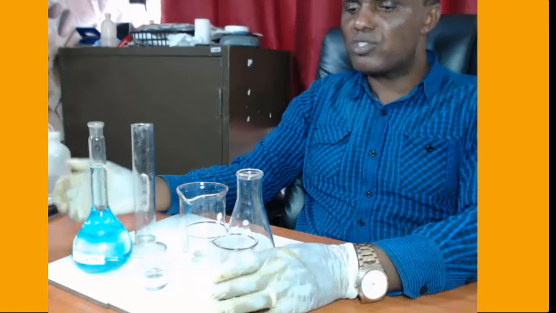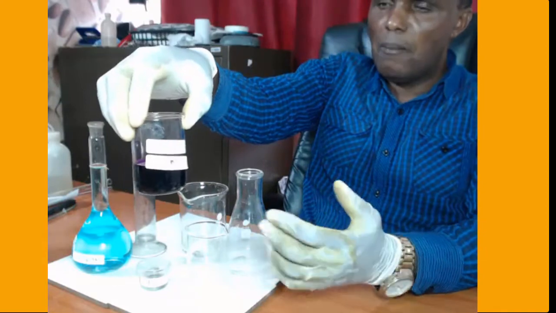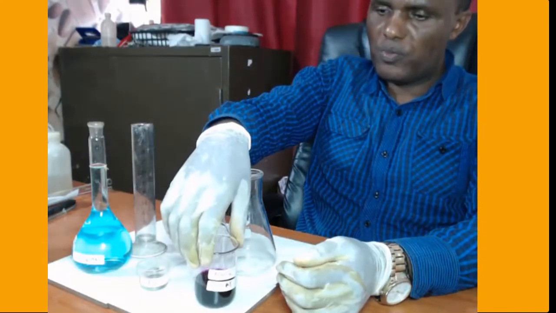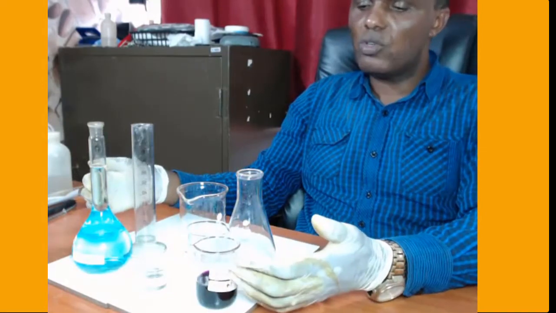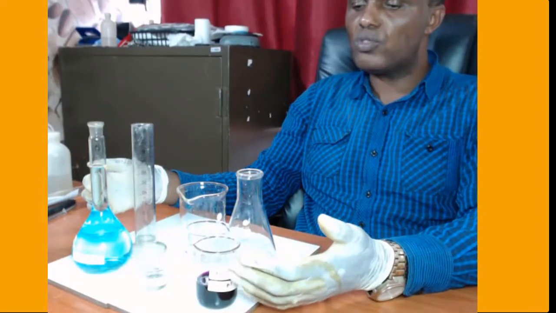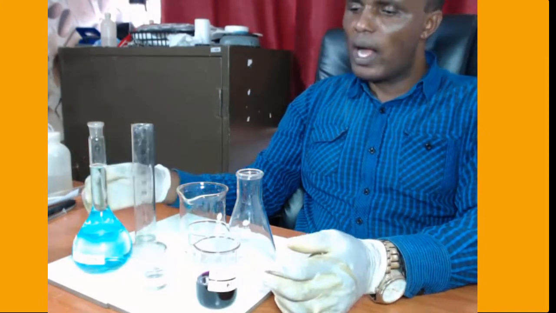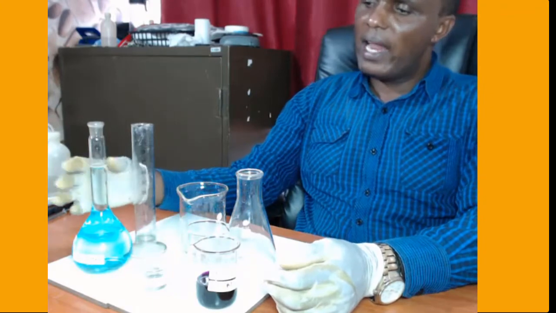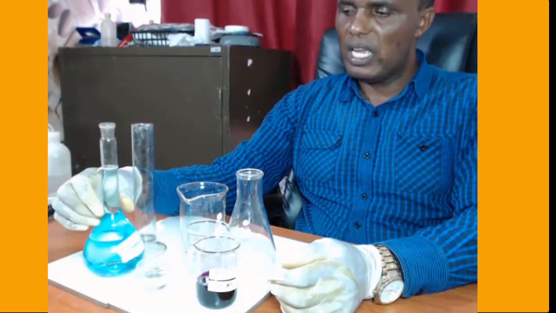And I'm going to titrate those iron 2 ions with manganate 7 solution. Then I get the volume of the solution that is going to react with the iron 2 ions. I'm going to work backward and I get the concentration of copper 2 sulfate.